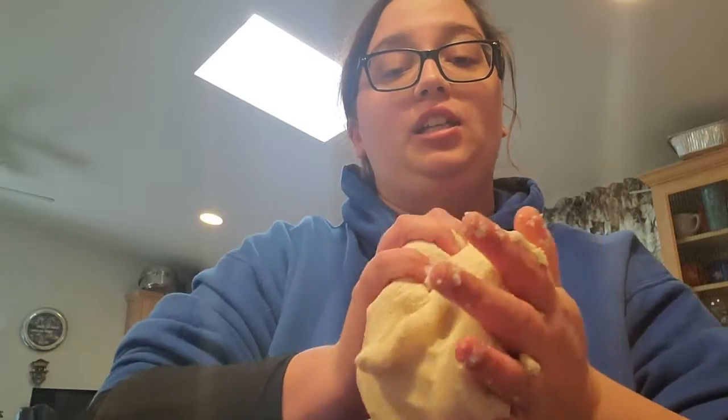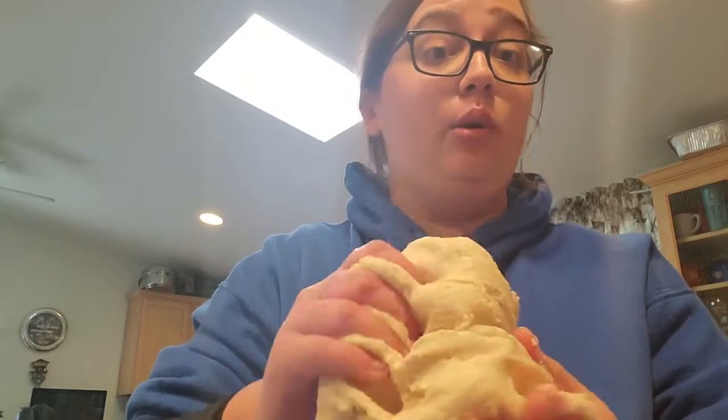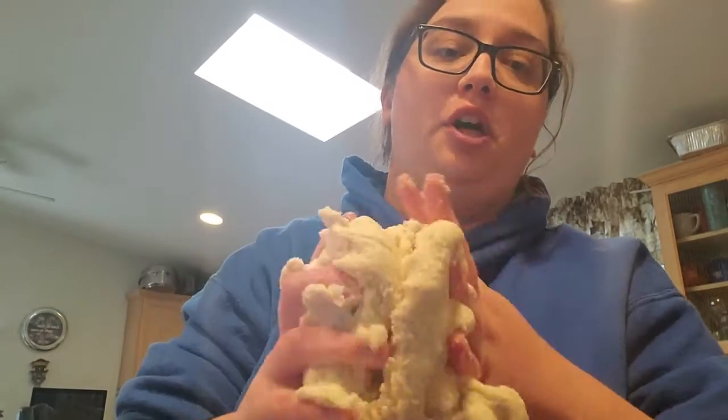So this is what it's going to look like. It's actually kind of a lot like slime in the sense that you have to keep kneading it in order to get it to be the right consistency. So it will feel a little bit granulated or a little bit sandy because of all the salt.